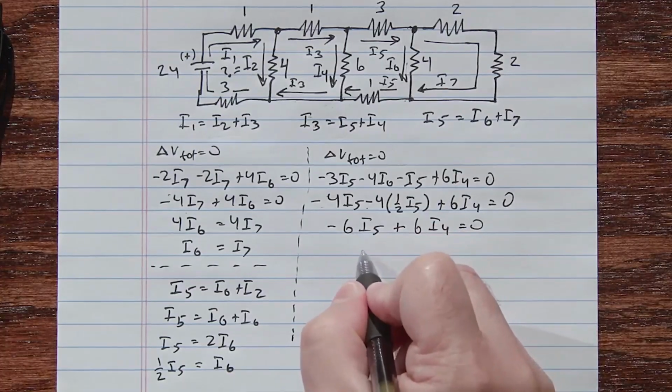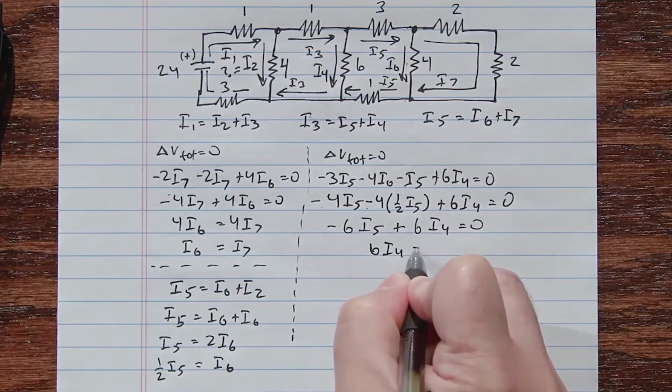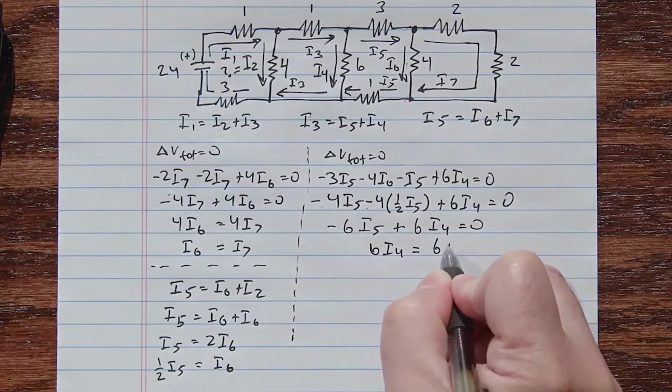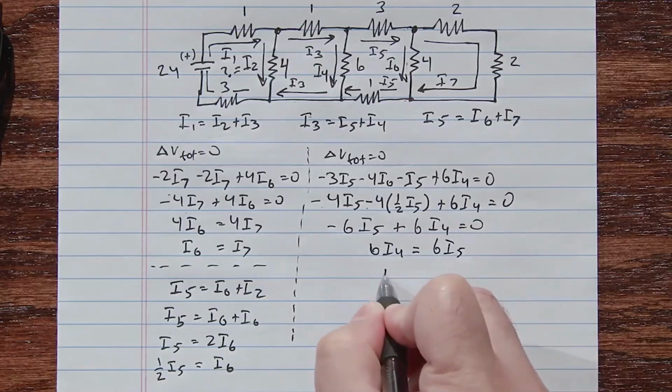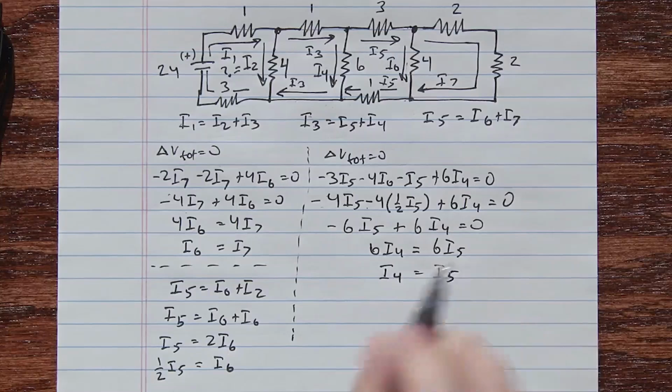Or 6I4 is equal to 6I5, or I4 is equal to I5. So I4 and I5 are equal.